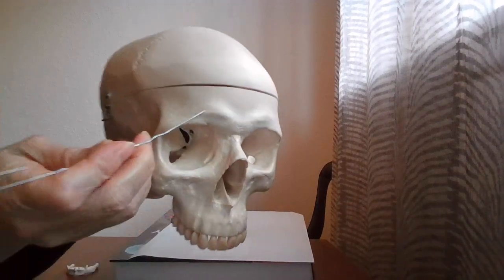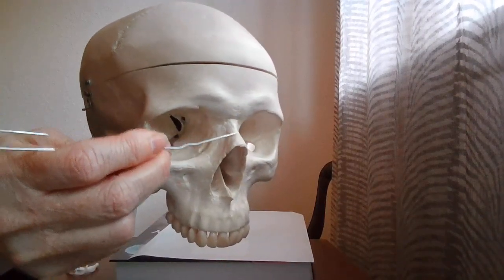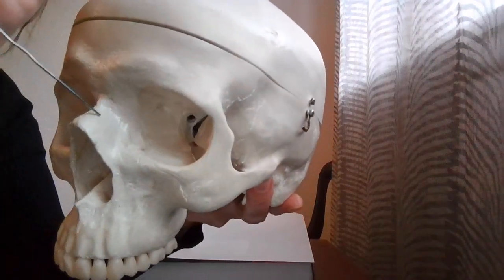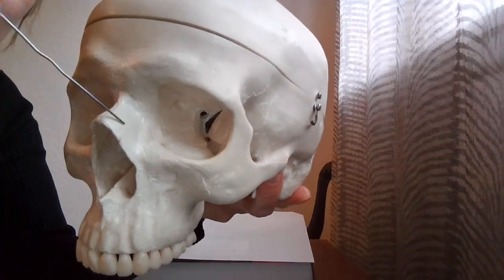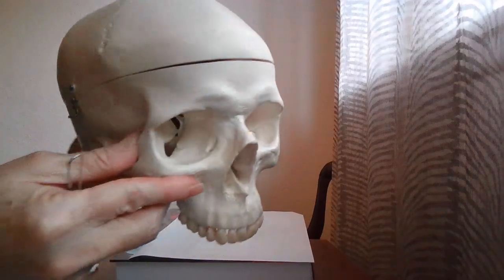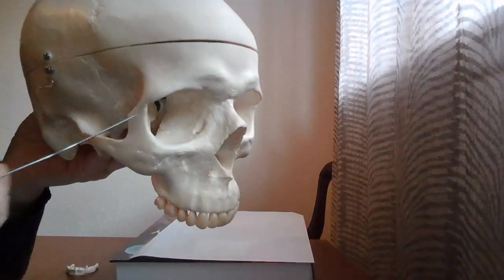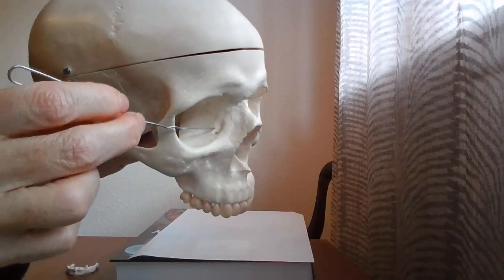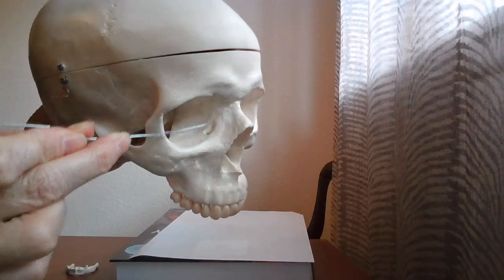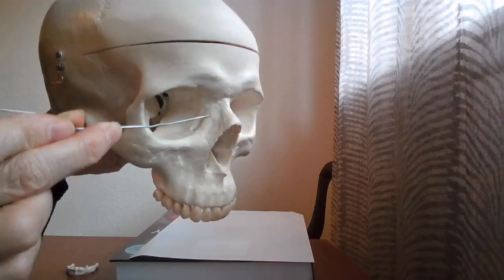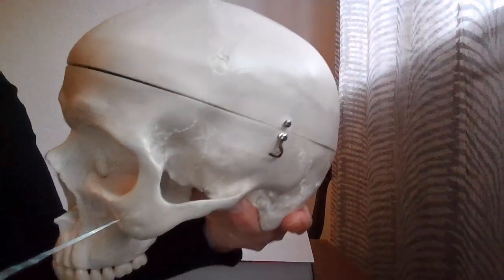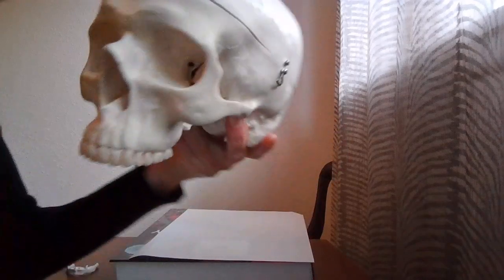Nasal bones, over here, that's a nasal bone. And here's a nasal bone on this side, so that's a nasal bone. Lacrimal bone. To find the lacrimal bone, you look inside the bony orbit and you see this is lacrimal foramen, right? So where we have this hole, that's a lacrimal bone. So that's a lacrimal bone here. And of course on another side, that's a lacrimal bone here.